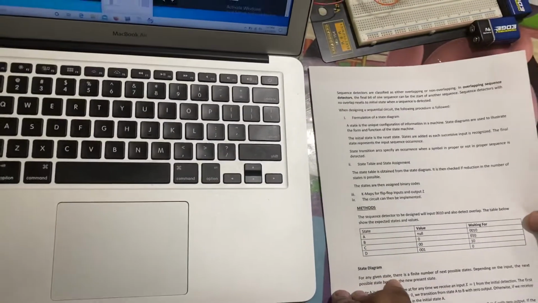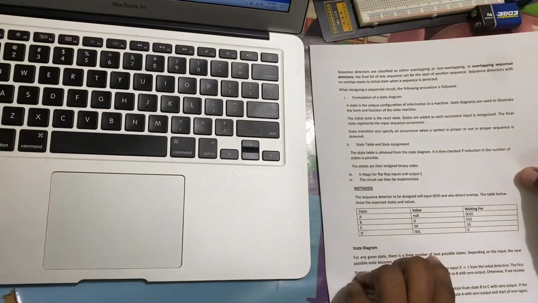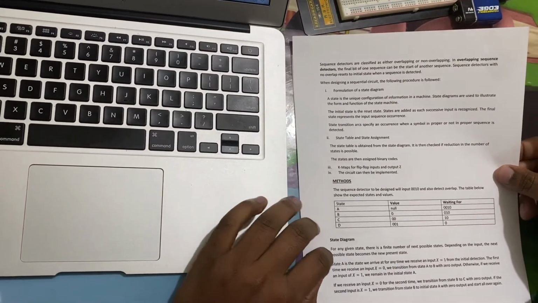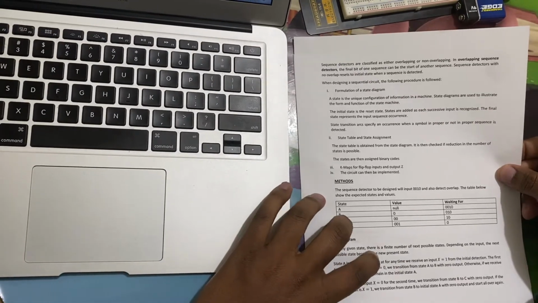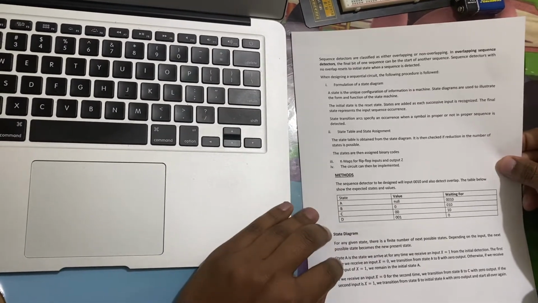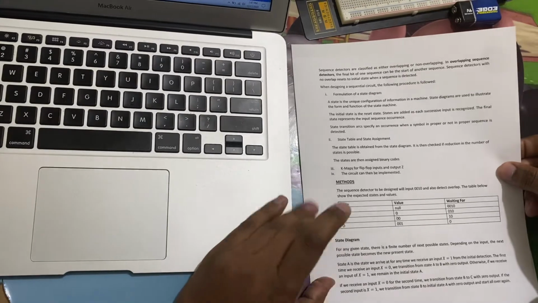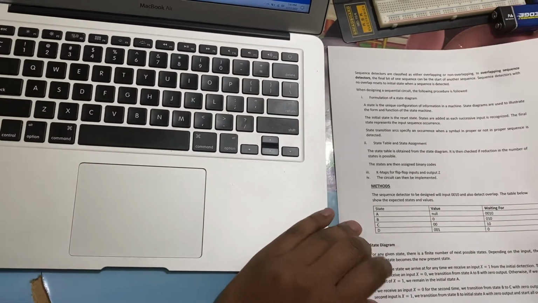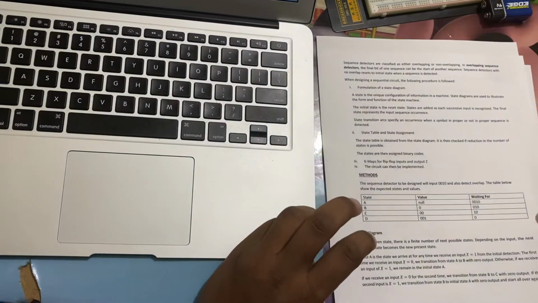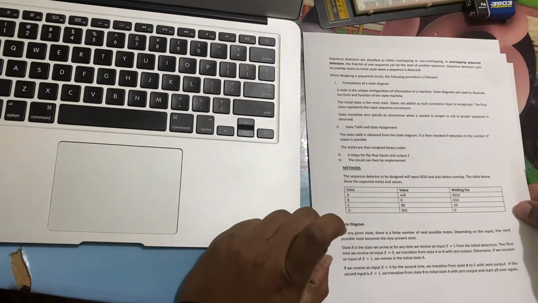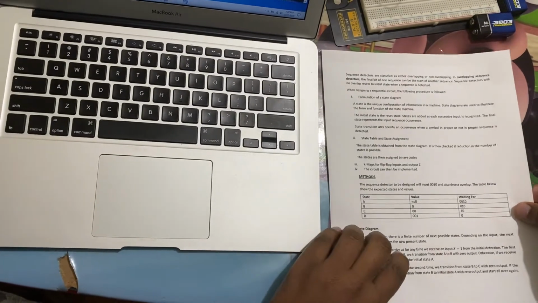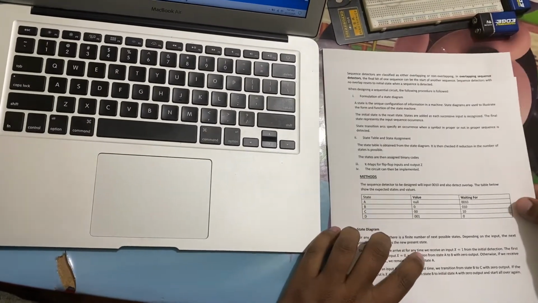For any given state, there is a finite number of next possible states. Depending on the inputs, the next possible state becomes the new present state. My state A, as people may call it, my S0, state 0. I had 4 of them, which are state A, state B, state C, and state D.